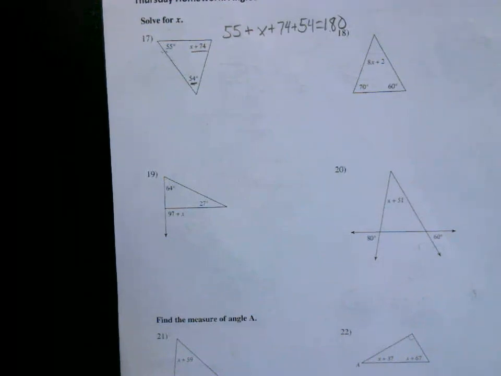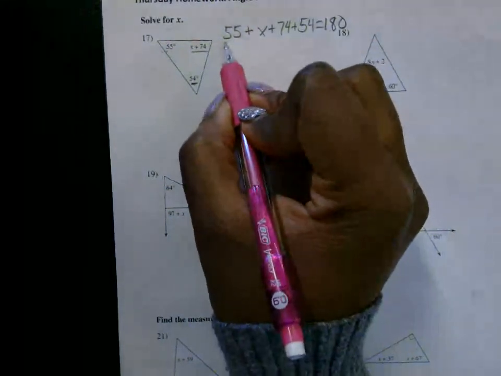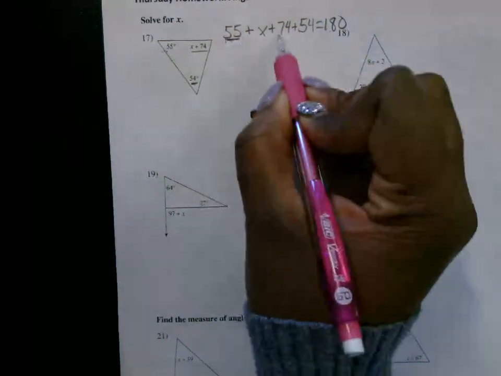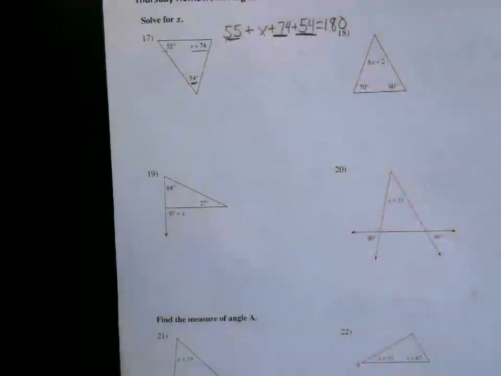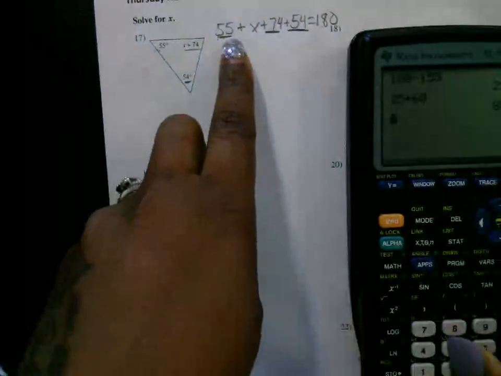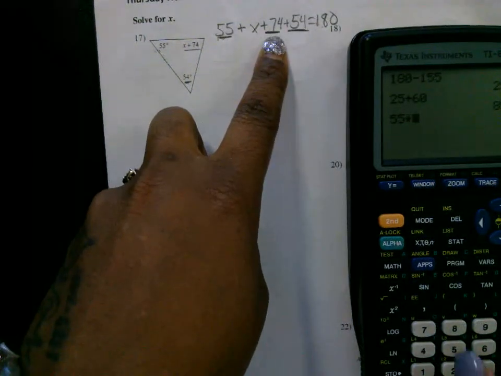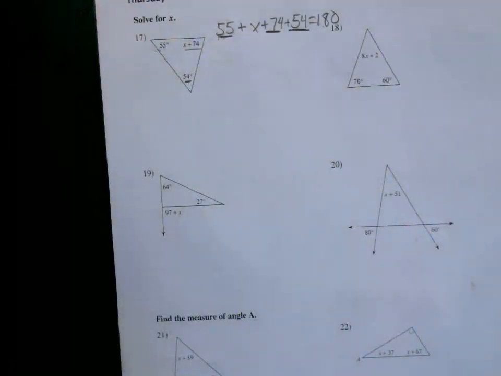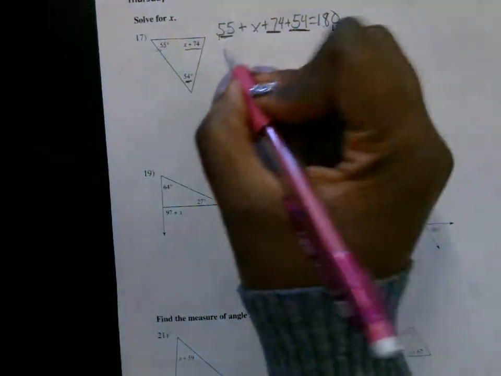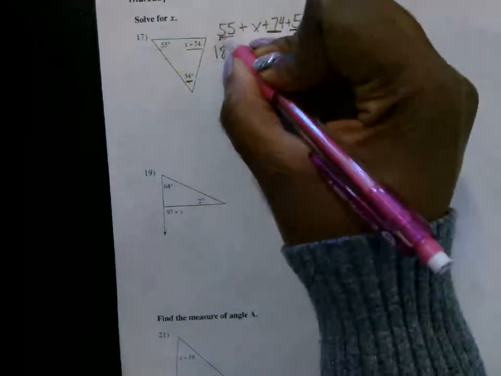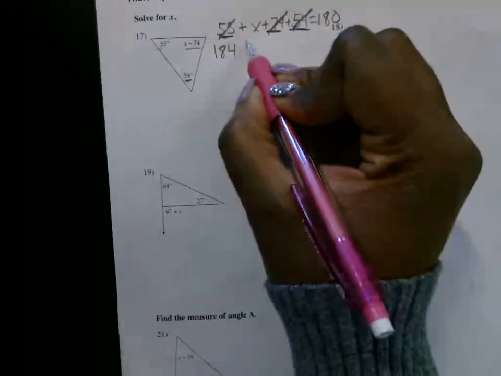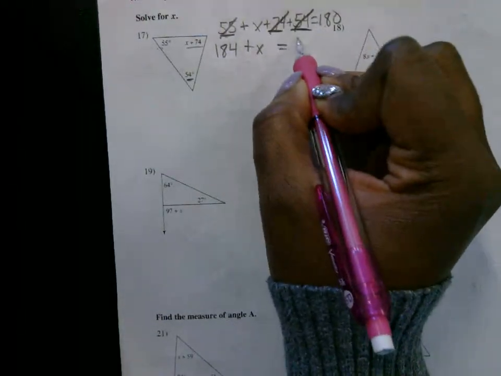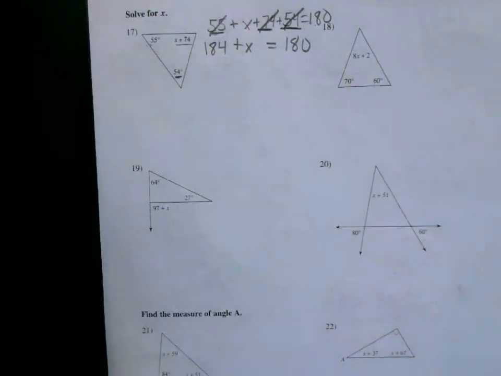Now you're going to combine all the terms that are alike. We're going to add 55 plus 74 plus 54. Let's type that in the calculator. Let's add it together. 55 plus the 74 plus the 54. When you add those together, what does that give you? 183. So this is going to be 183. I combine all those terms together. Plus x, bring down the equal, bring down the 180. So we combine all the terms that are alike because we didn't see any distributive property. So we're combining like terms there.